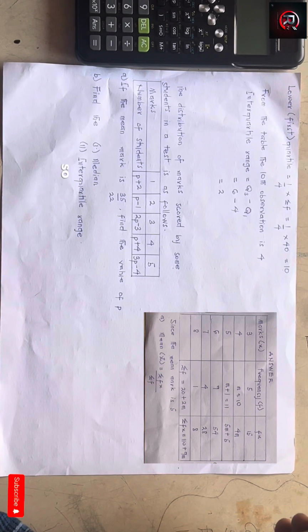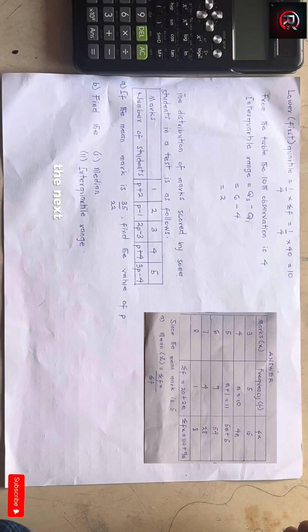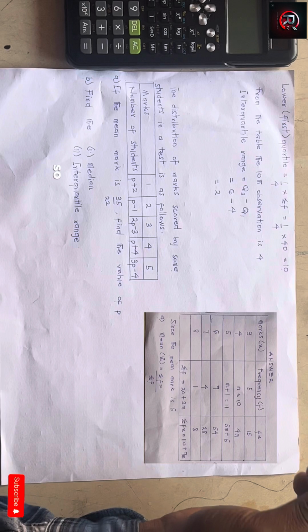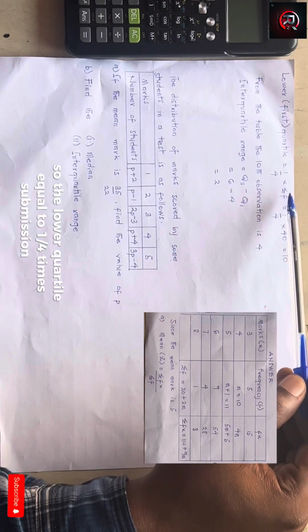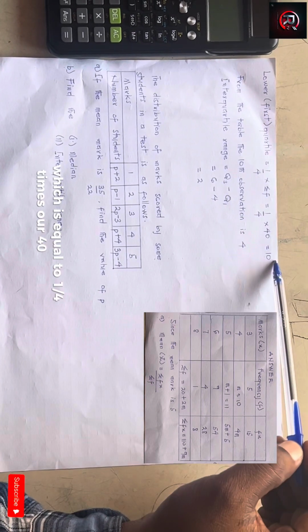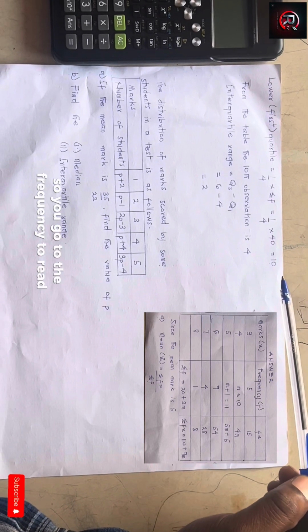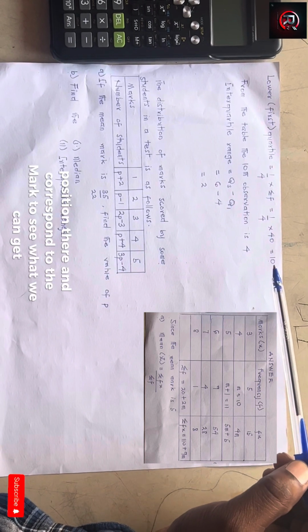After we are done looking for our third quartile or upper quartile, the next thing we do is look for the lower quartile, or the first quartile. So the lower quartile is equal to 1 over 4 times summation of f, which is 1 over 4 times our 40, which is 10. So you go to the frequency to read the 10th position and correspond it to the mark to see what we get.